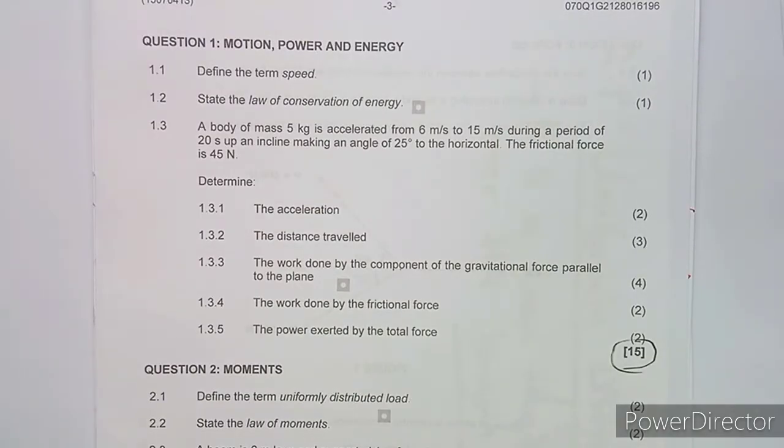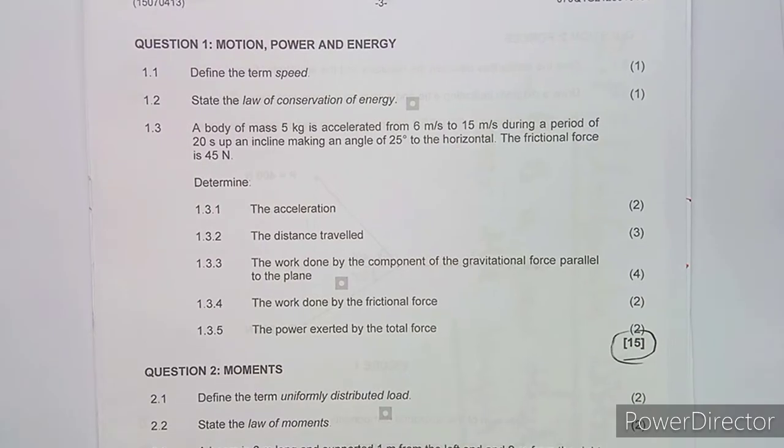All right, so on 1.3, which is the most important question that I want us to focus on, we are given that there's a body of mass 5 kg that is accelerated from 6 meters per second to 15 meters per second during a period of 20 seconds up an incline, making an angle of 25 degrees to the horizontal. The frictional force is 45 newtons.